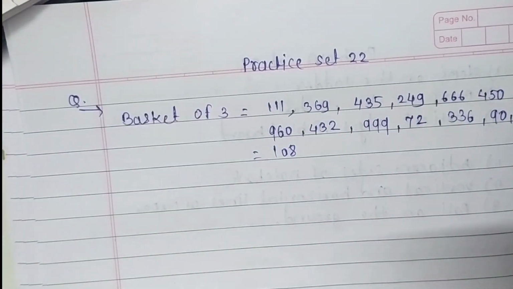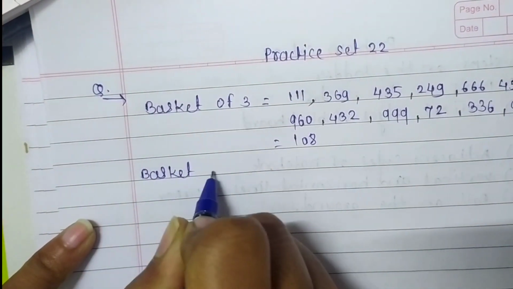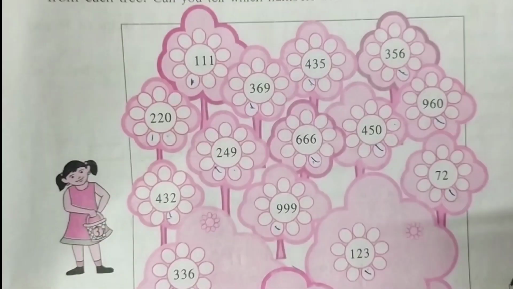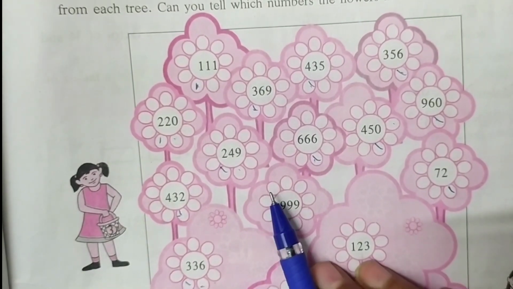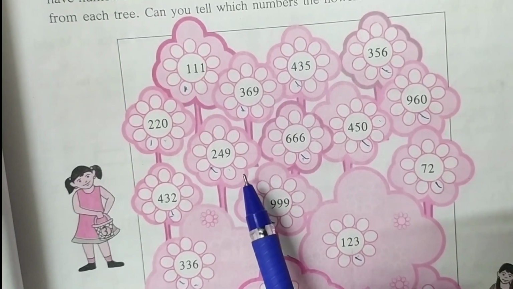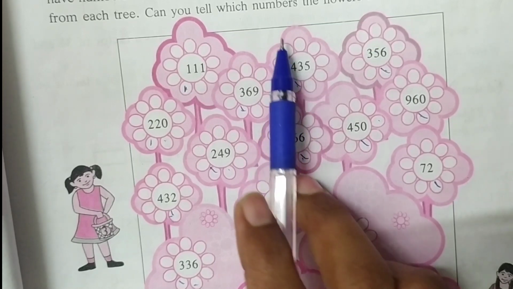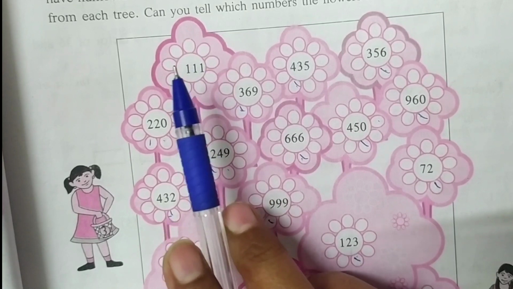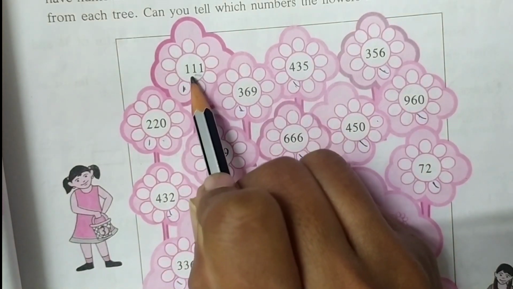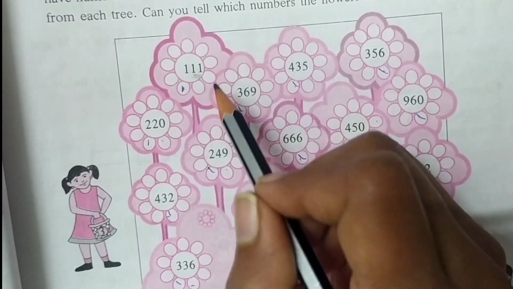Now for the basket of 4, we have to find the divisibility. The divisibility test of 4 tells us that if the number formed by the digits in the tens and units places of the number is divisible by 4, then the number is divisible by 4. So now we have to observe the tens and unit places of the given number. Here the number we get 11. 11 is not divisible by 4, so this flower we can't take in the basket of 4.